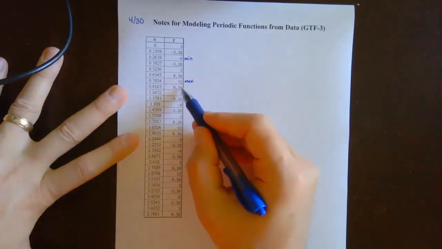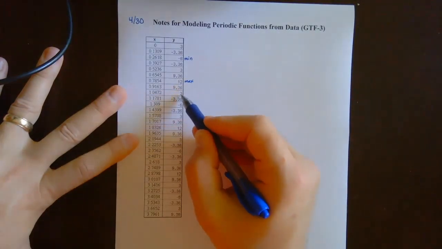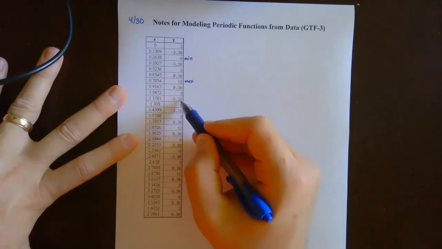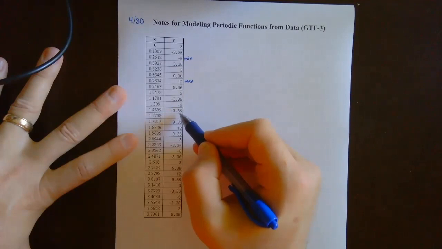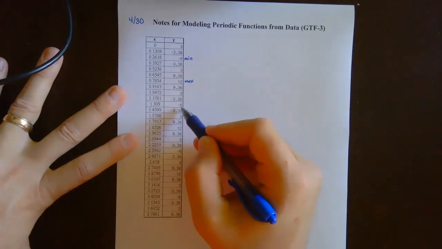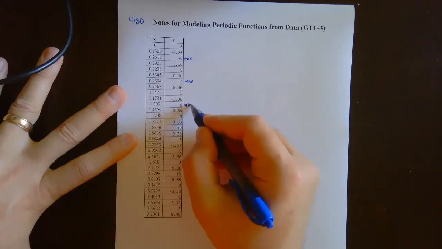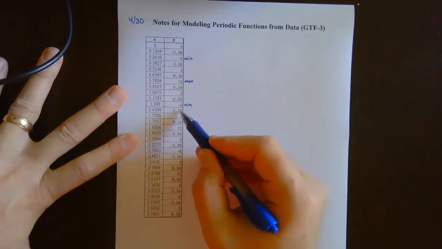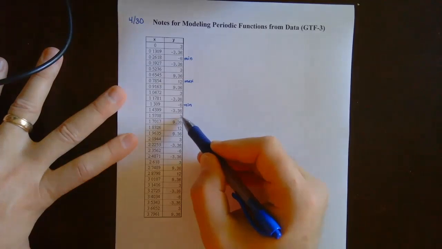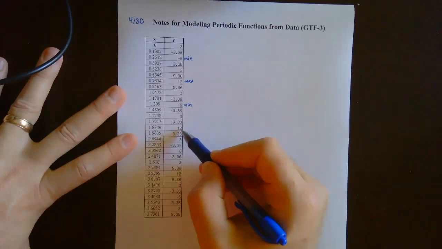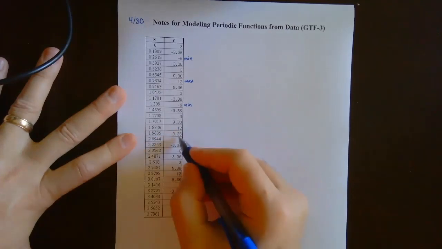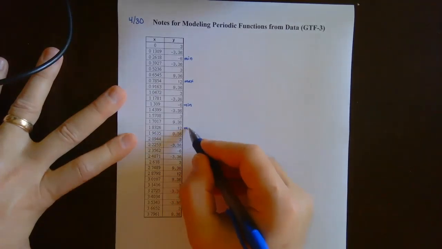From 12, we're starting to come back down: down to 3, down to negative 3.36, down to negative 6, and then we're at negative 3.36 again. What just happened is we came back up, so this is a min again. Then negative 3.36 to 3, we're coming back up, 9.36, 12, and then 9.36, we're coming back down now. So 12, once again, is a max.